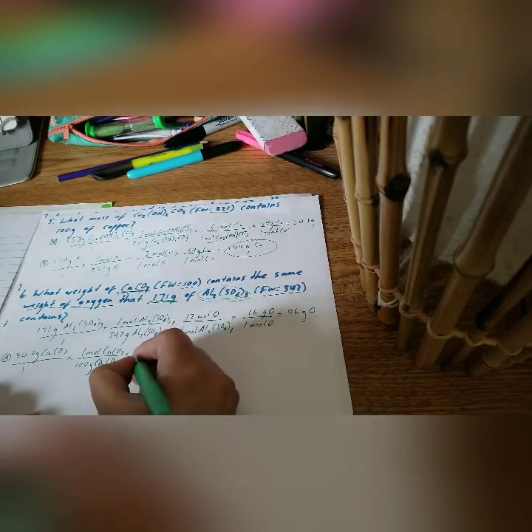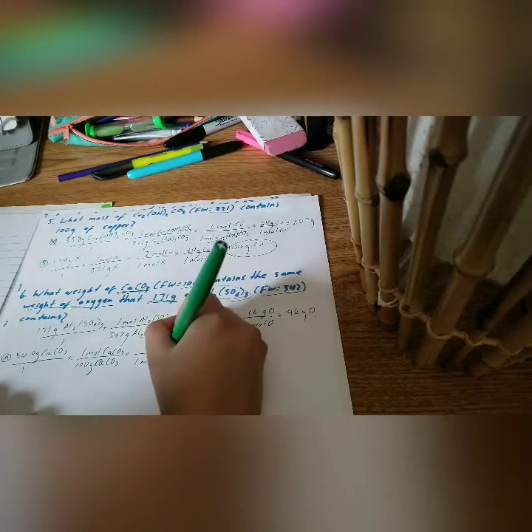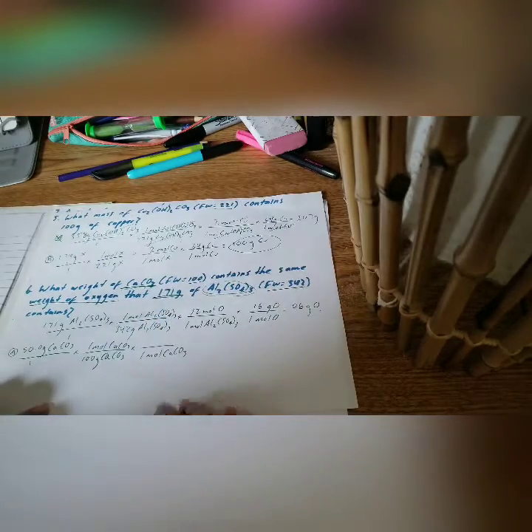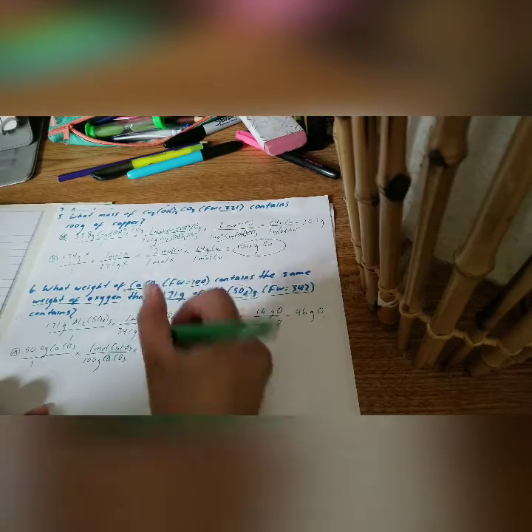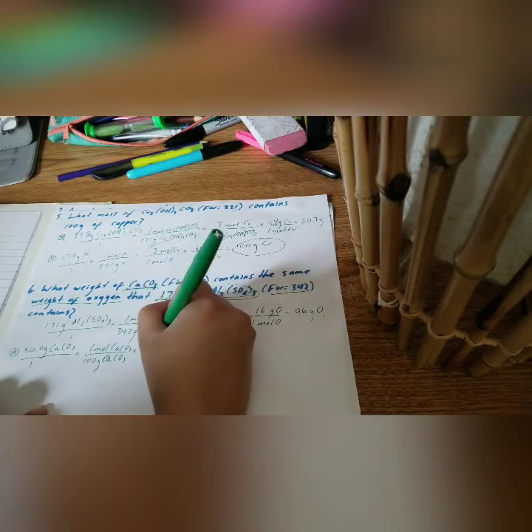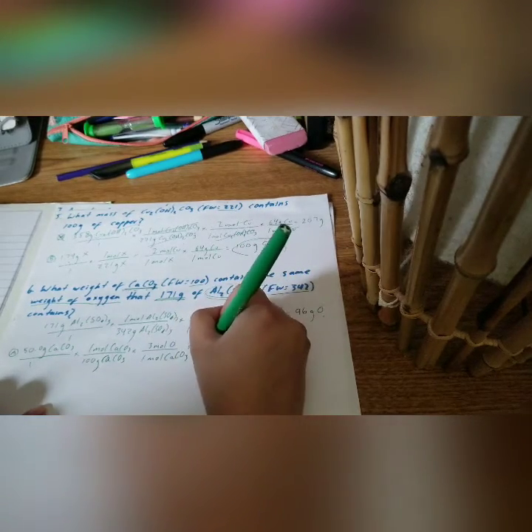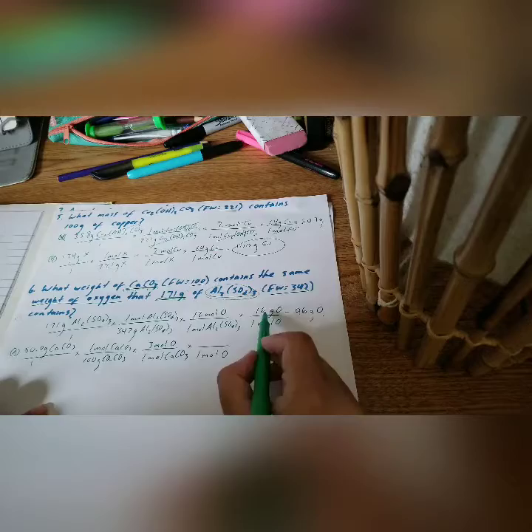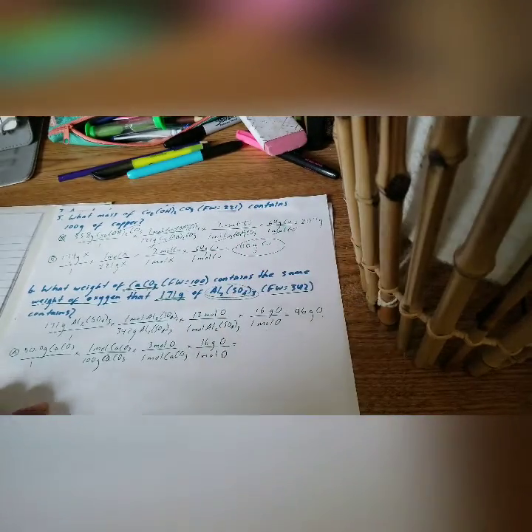And for every 1 mole of calcium carbonate, we have how many moles of oxygen? 3 moles of oxygen. And for every 1 mole of oxygen, we have 16 grams of oxygen.